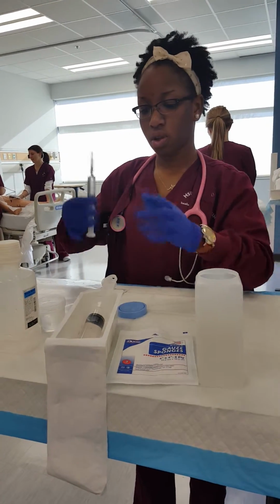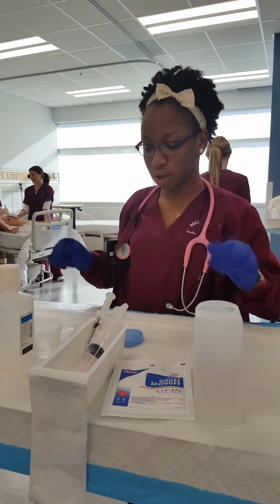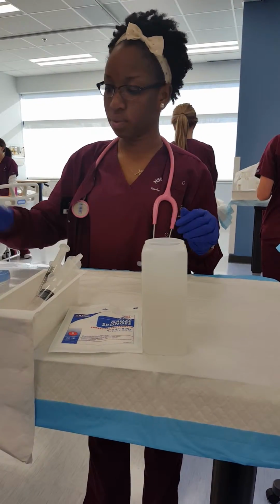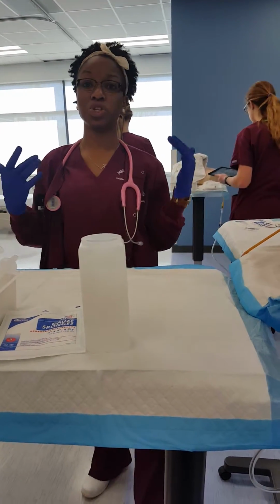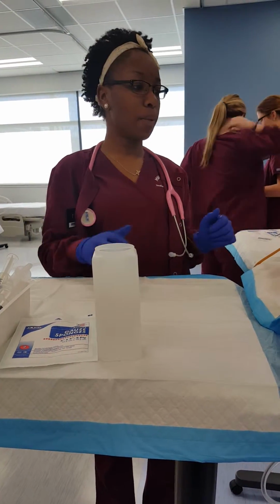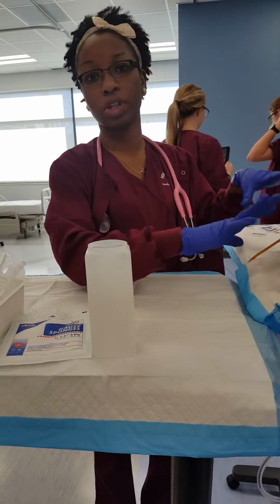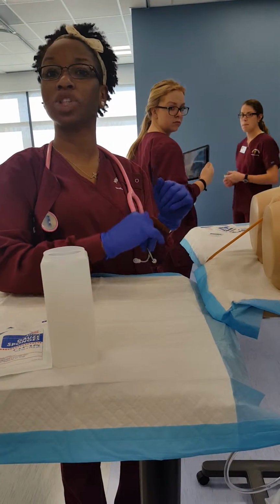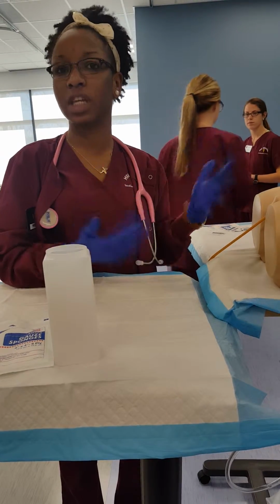So I have my irrigation and my medication ready. I'm going to tell the patient to relax, take a breath and breathe out slowly. I'm going to position him and do a little perineal care to clean this area and check for skin integrity.